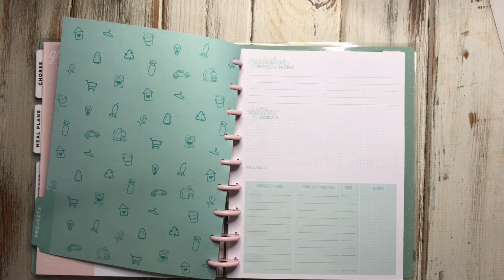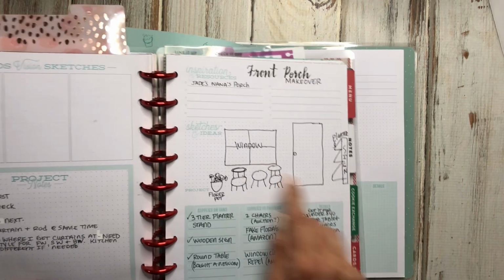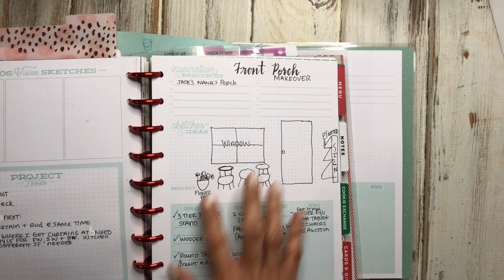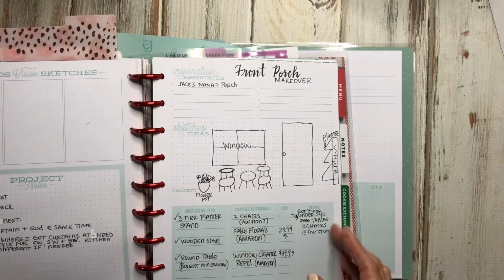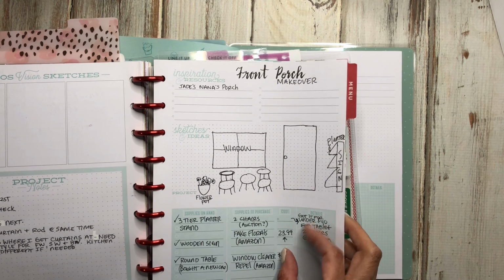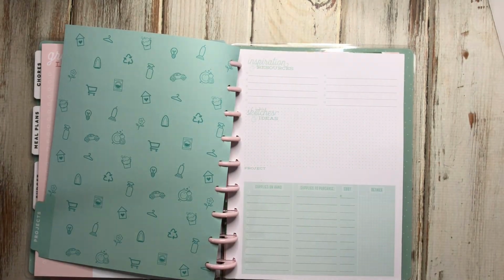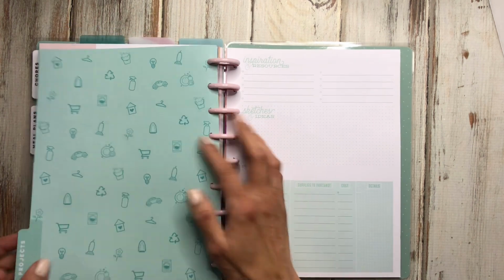Let me find it here. So this year I wanted to redo my front porch. So this is what I did. I just kind of did a little doodling here, and I wrote down my stuff here. So I actually do like these project sheets to work on projects. So I just wanted to share that with you real quick. So those are going to be the project sheets.